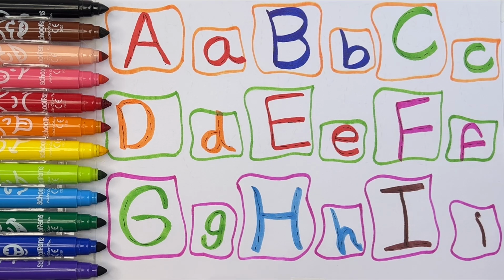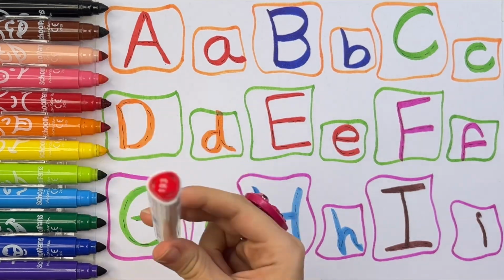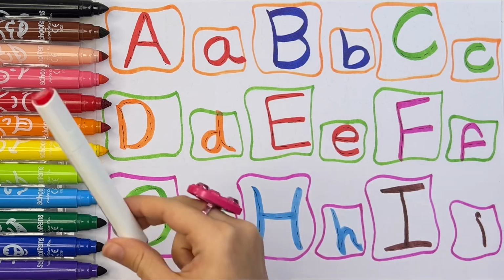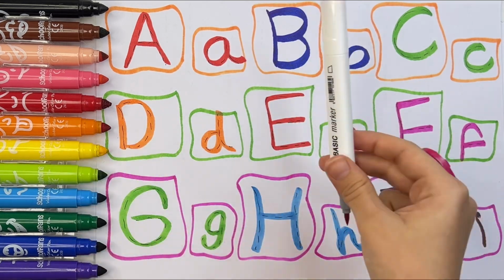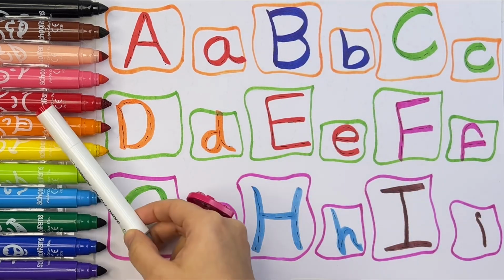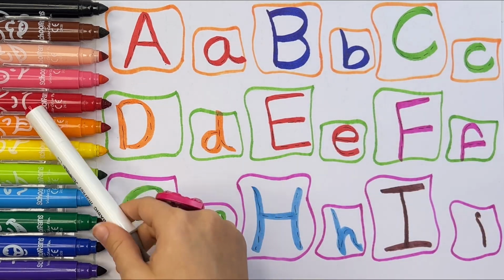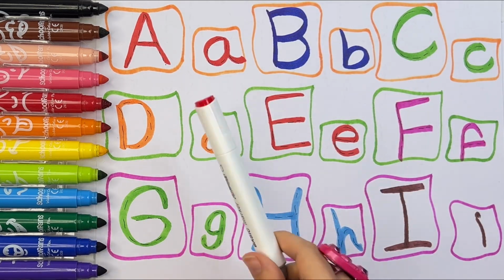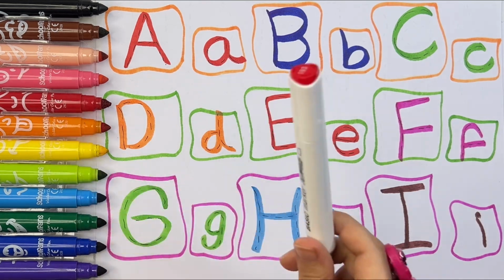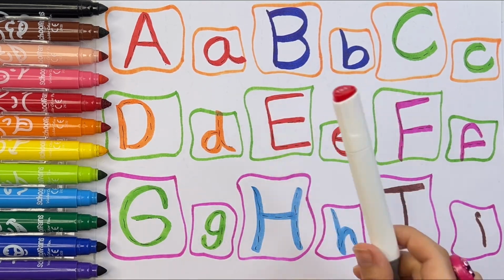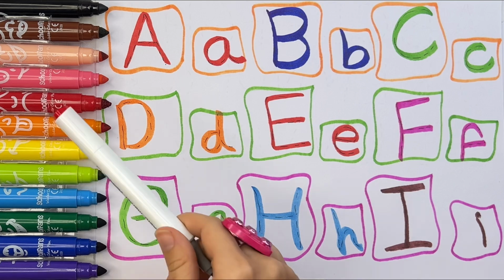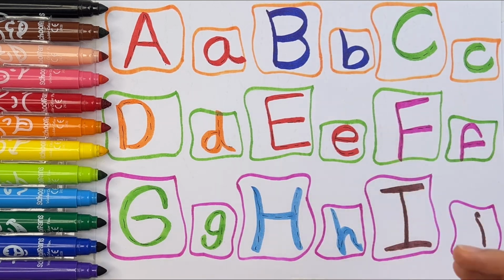Here we have A for apple, apple. B for ball, ball. C for car, car. D for daddy, daddy. E for egg, egg. F is for fairy, fairy.